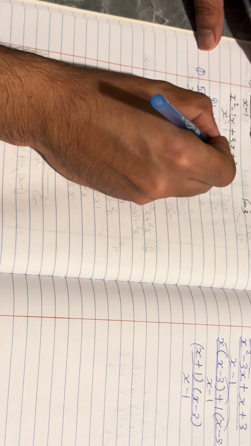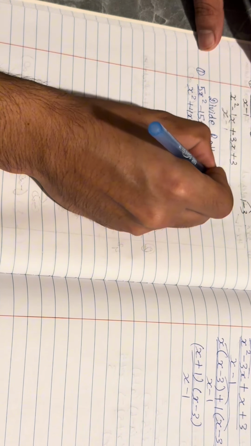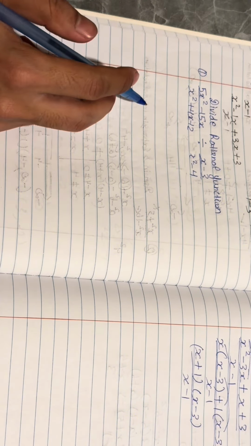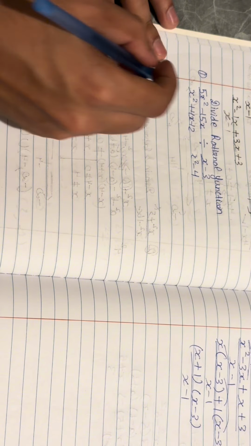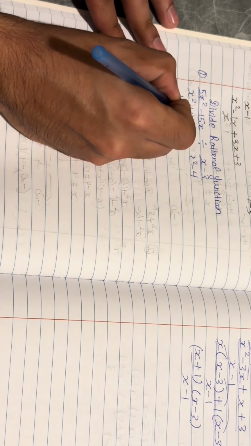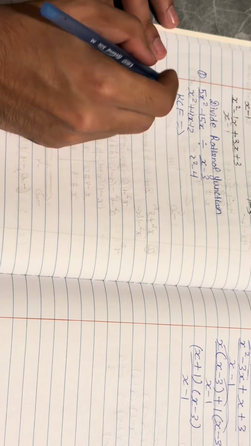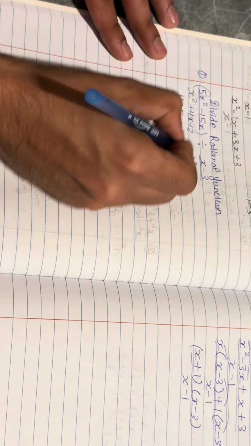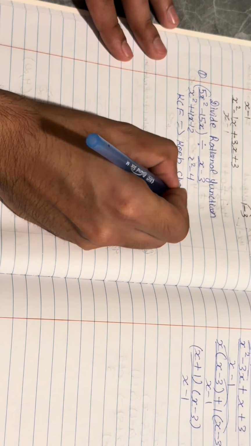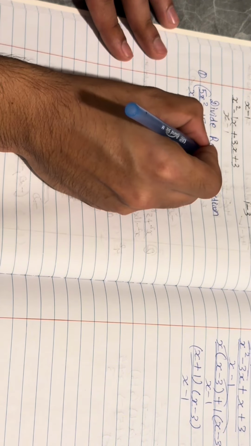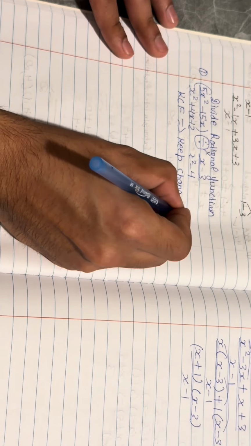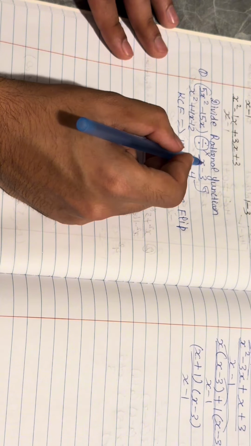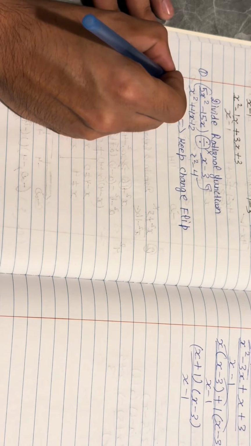Divide rational functions. Okay, so you just don't have to panic by seeing this type of questions. You just have to use the KCF method. This KCF method means keep this thing same, change this sign into multiplication, flip and flip it over. X minus 4 goes to the numerator and x minus 3 comes to the denominator. So I'll write it down.